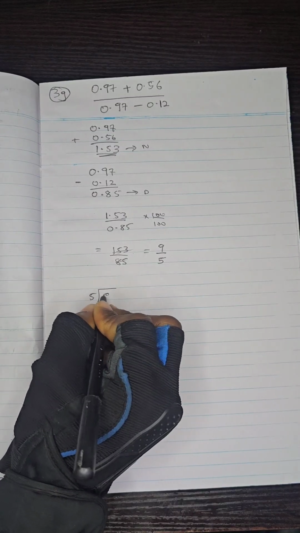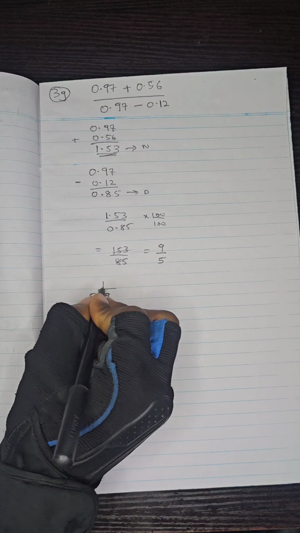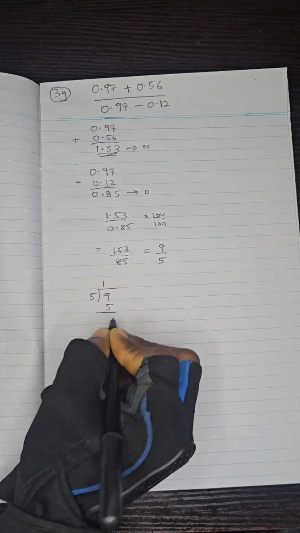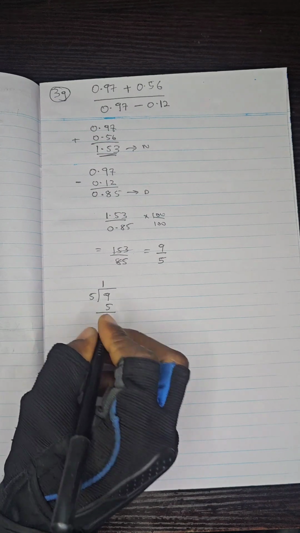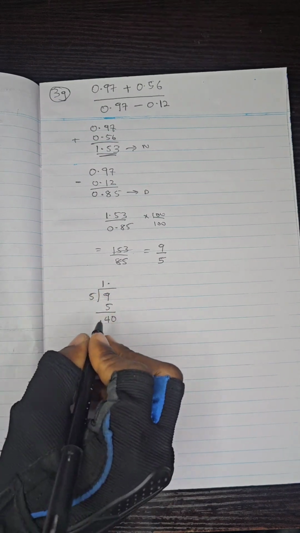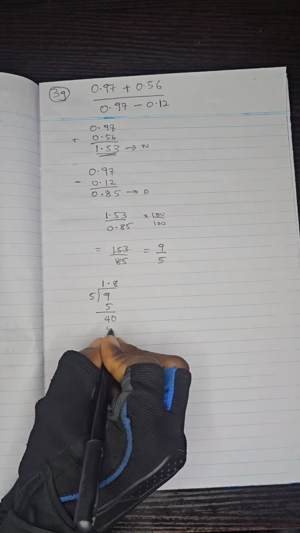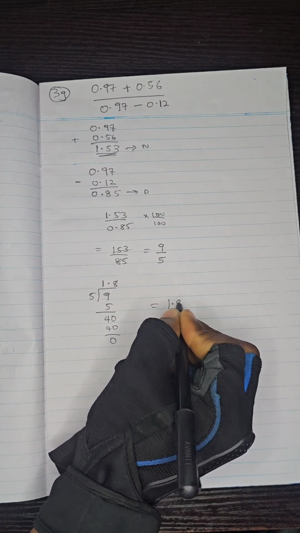We have 5 and 9. To put it in decimal places, 9 divided by 5, 1. 1 times 5, 5. 9 minus 5, 4. Can 4 divide? No, we put a dot and put 0. 40 divided by 5, 8. 8 times 5, 40. 0. So our answer is 1.8.